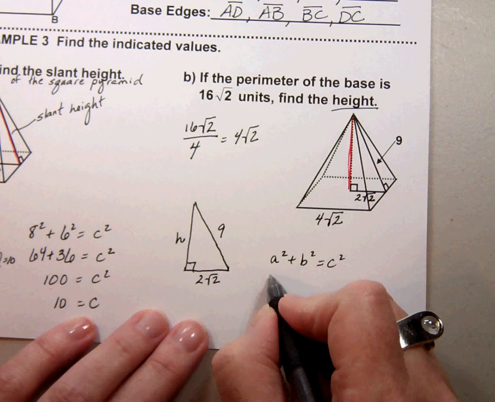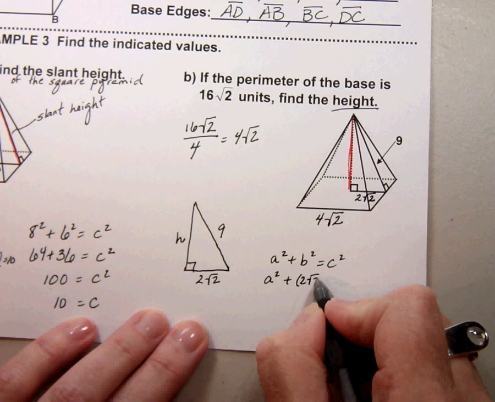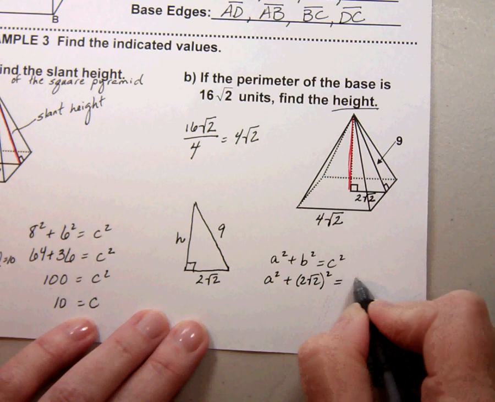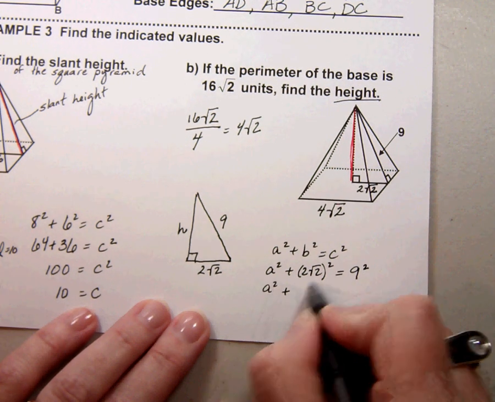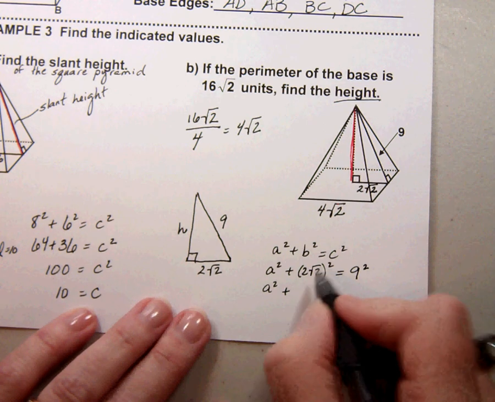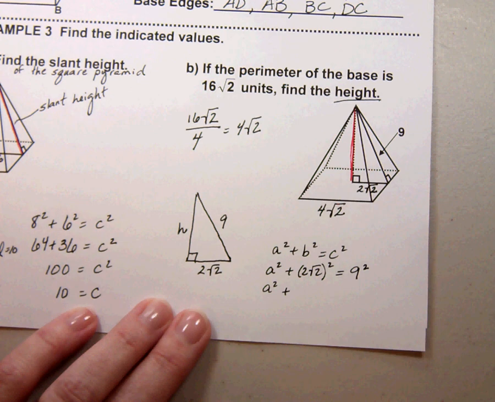So let's let our height be a squared. You're going to take 2 times the square root of 2 and square it, and then that equals 9 squared. Now 2 times the square root of 2 squared, if you're having a hard time doing that in your head, 2 times the square root of 2 times 2 times the square root of 2 would be 4 times the square root of 4, and the square root of 4 is 2, so 4 times 2 is 8.